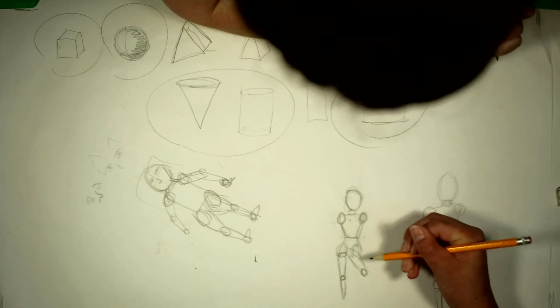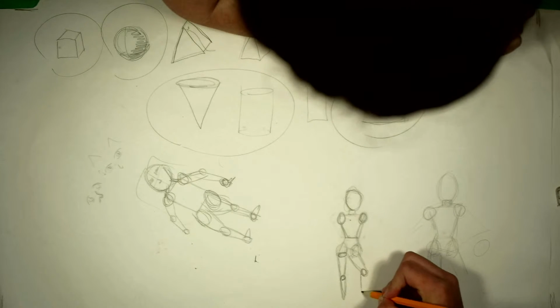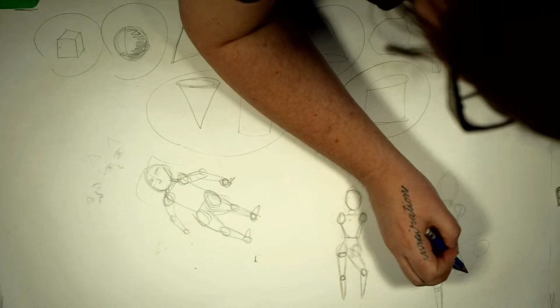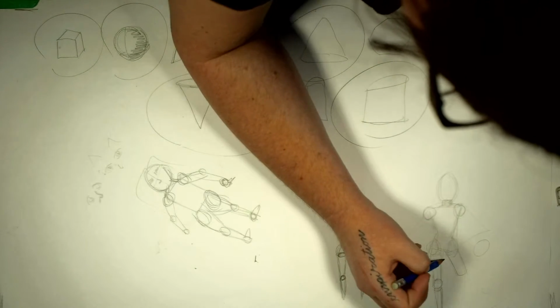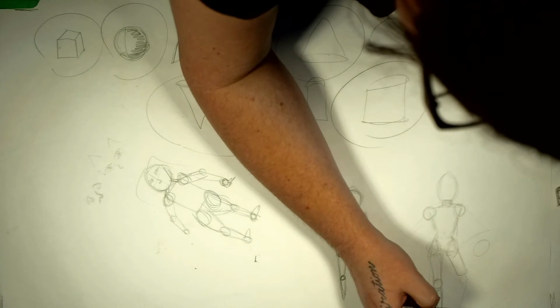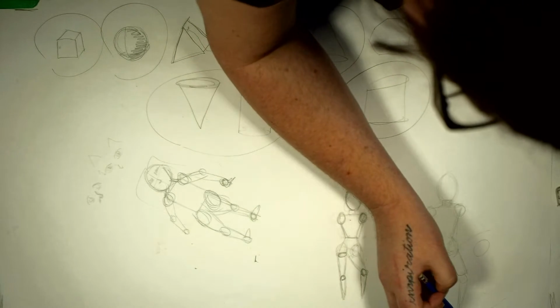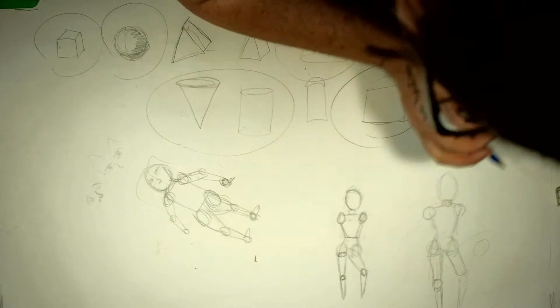I think this pose is a little wonky. We could have made it a little bit more natural, if I had the idea from the beginning. Why does this pose just explain me? I don't know why. Sass.